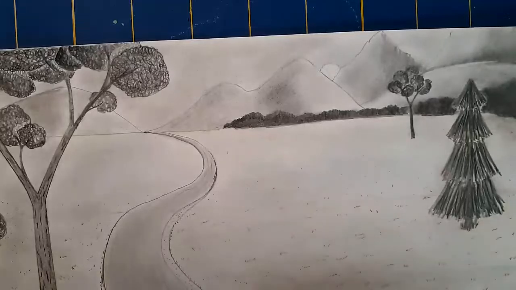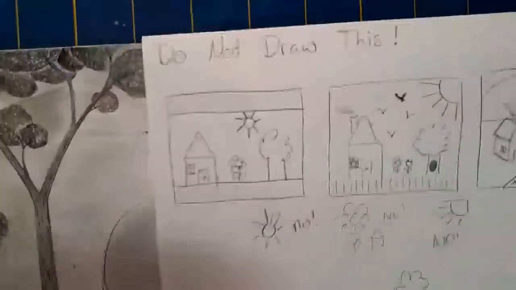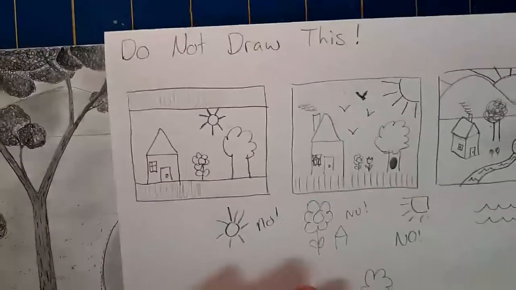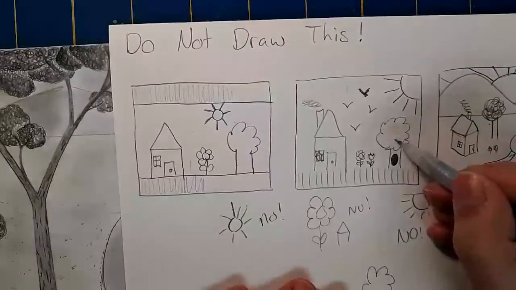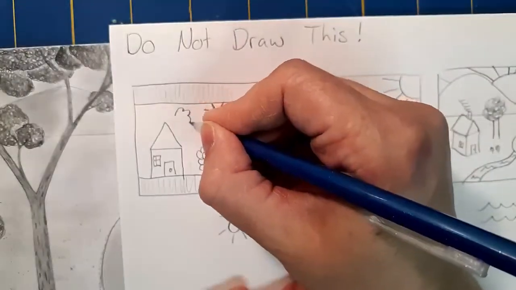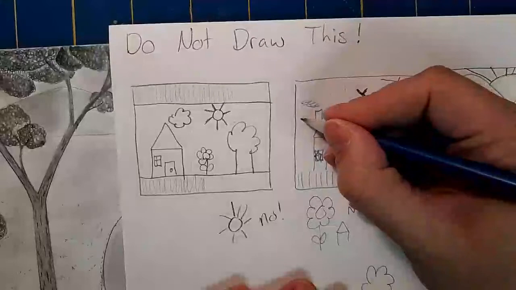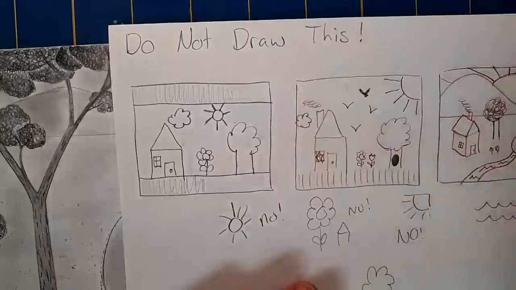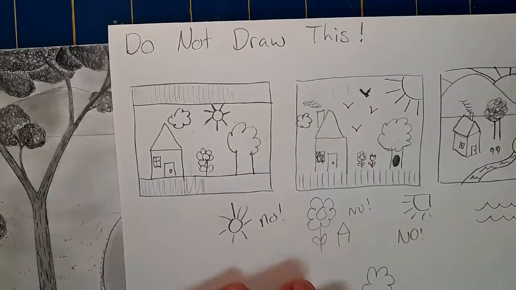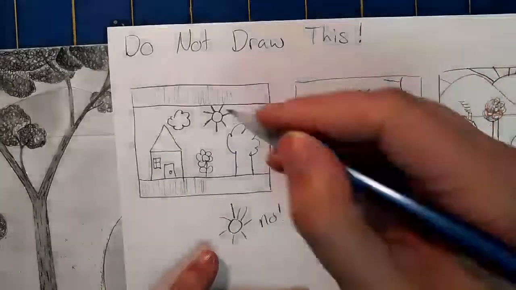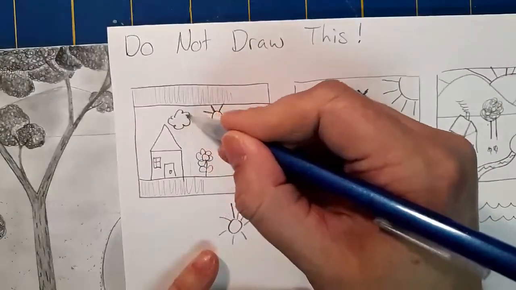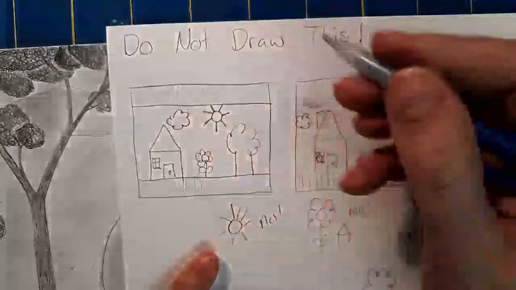Now, one thing I didn't show off in our no-no work was clouds. And usually, when students start to add in clouds, it looks very similar to these trees. They tend to be these big, weird bunched up cotton ball type shapes. Clouds are not quite like that. They are not perfectly rounded like this. It's not in like a circle kind of shape.